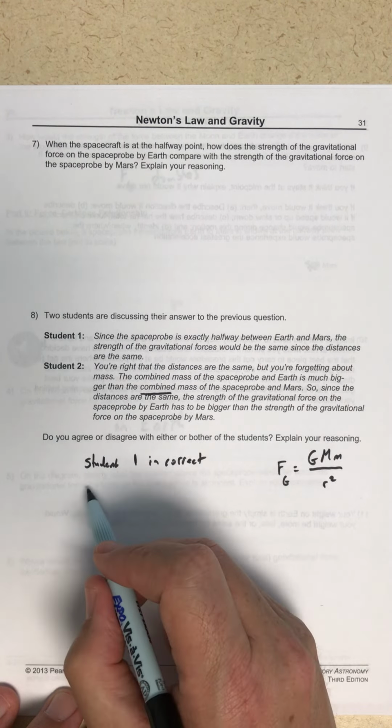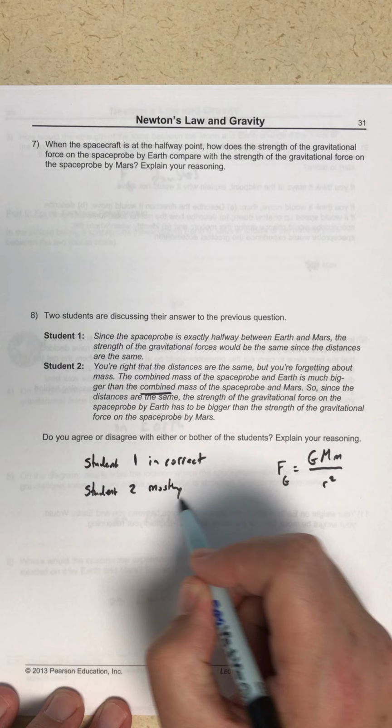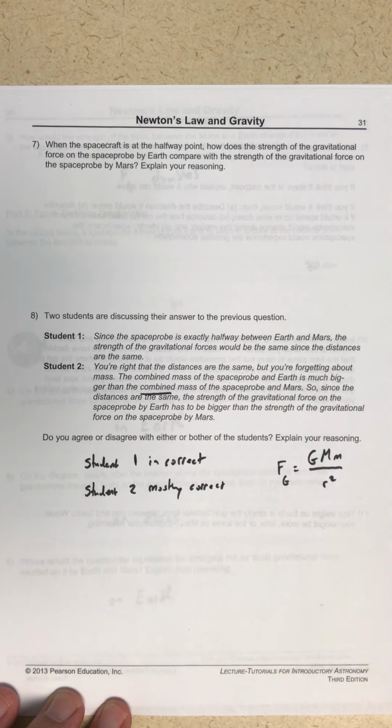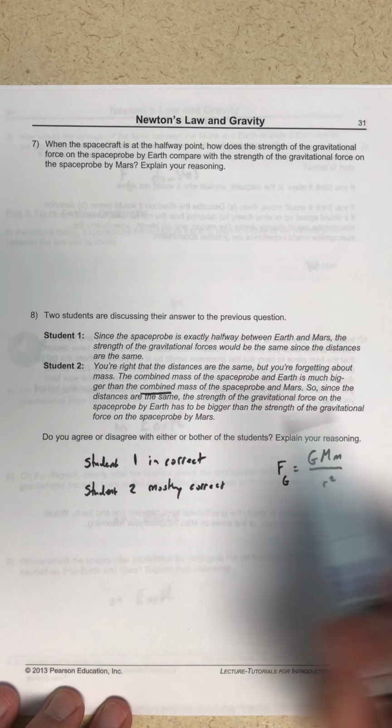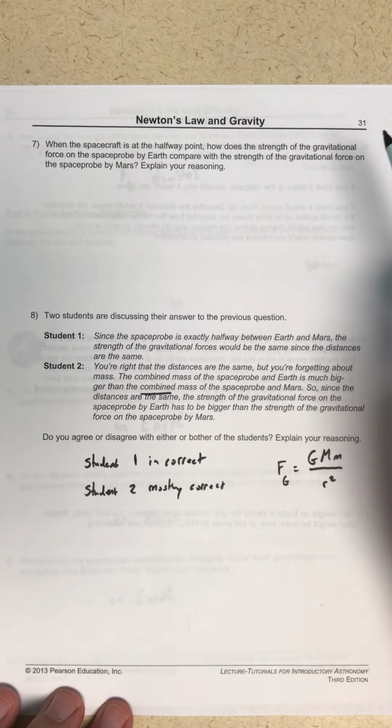So I would say student 2 is mostly correct, in that Earth having a larger mass is going to have a larger force at the same distance as compared to Mars. But be careful with that word combined. It is not added together, it's a product, which maybe that's what you think of when you think of combined. I think most people would think, I'm going to combine 2 and 3, and you would say 5, not 6. All right, so we can go back to question 7.